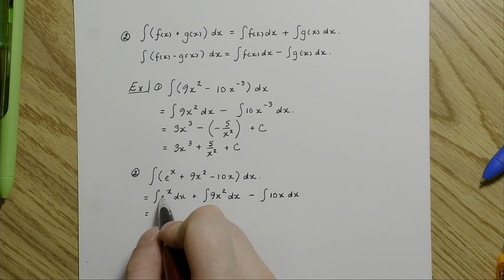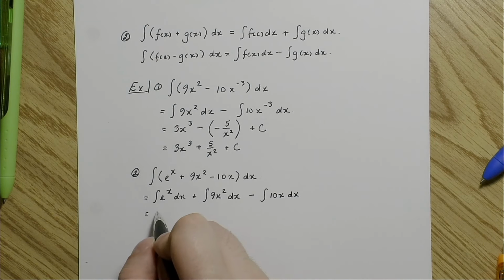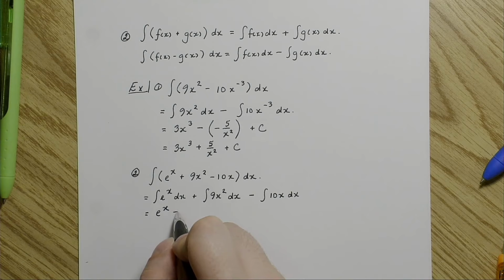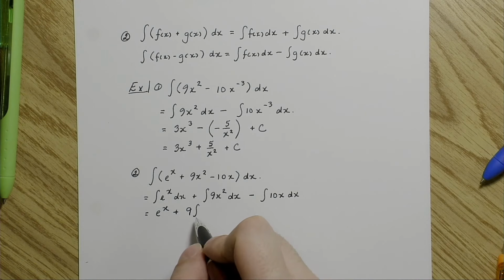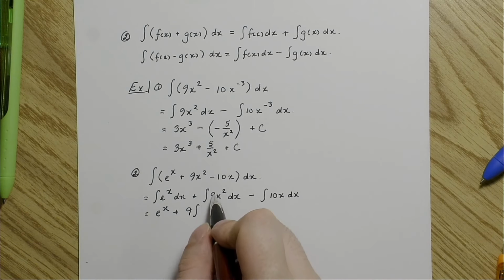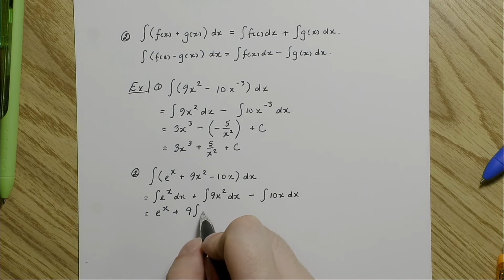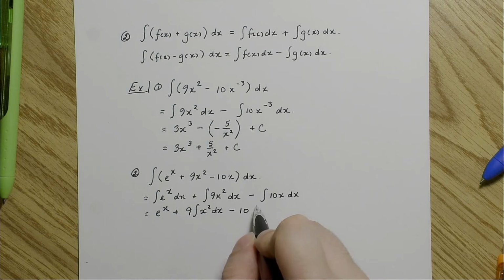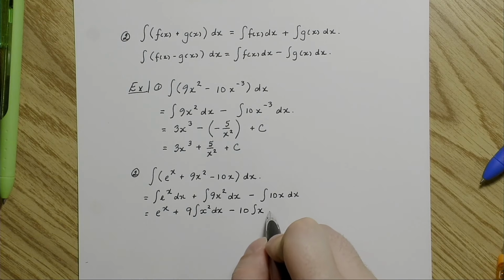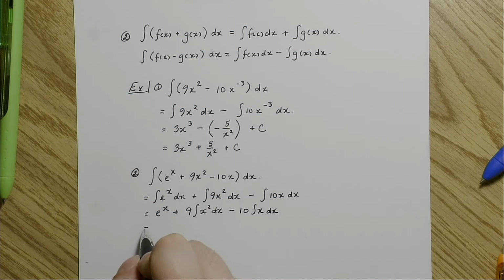We know that the integral of e to the x is itself, still just e to the x, plus 9. Now I'm applying the first property here, so I can pull out this 9 in front. So I'm taking the integral of x squared dx minus 10 times the integral of x dx.